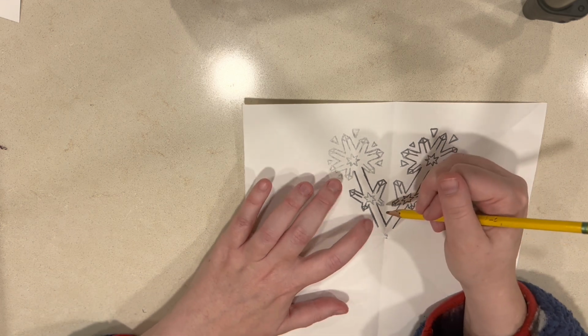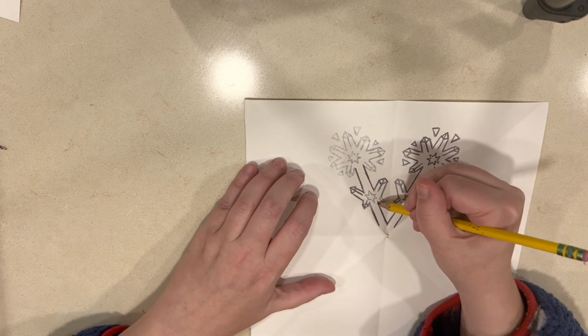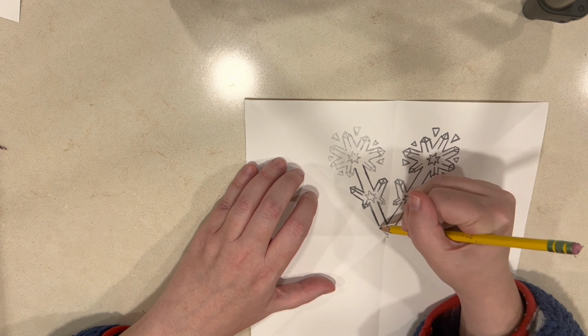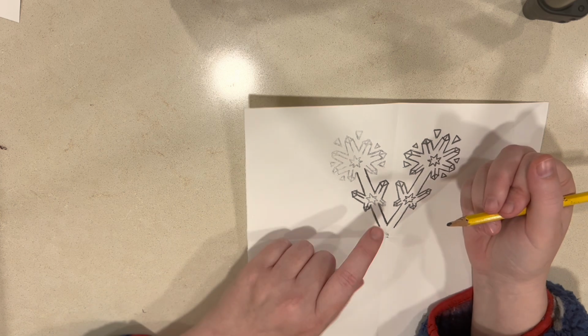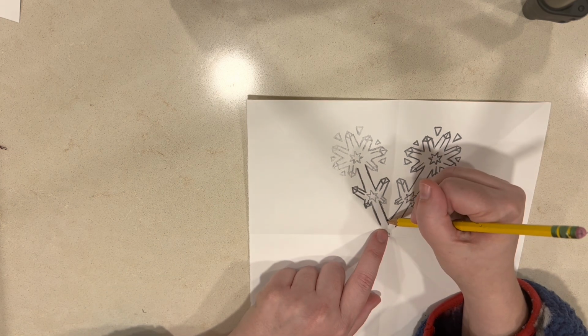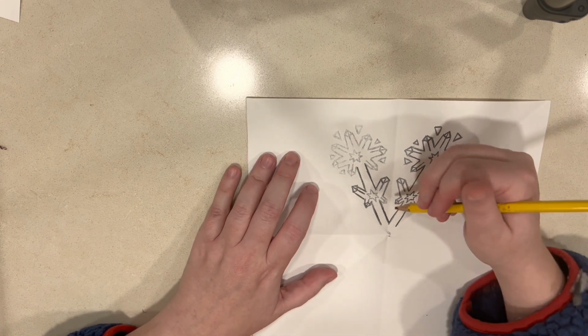Now, if there's any spots that you missed, you'll just use your pencil to fill them in. And remember, we want to bring in our lines all the way down to touch the edges of the fold. And when we are bringing these two parts of our snowflake together, we should bring them all the way down to touch.